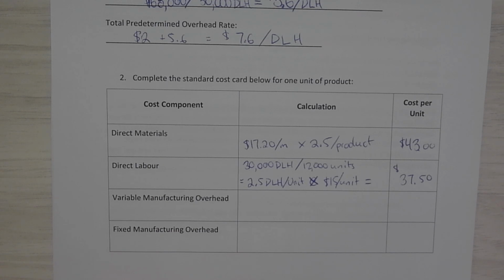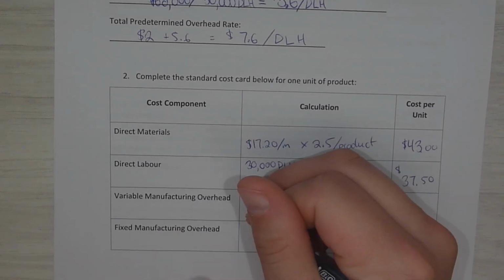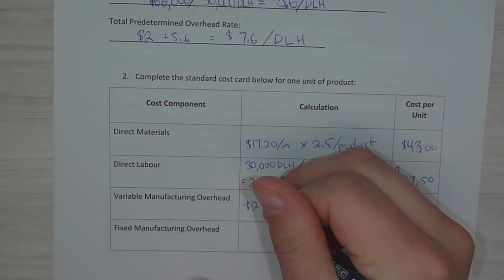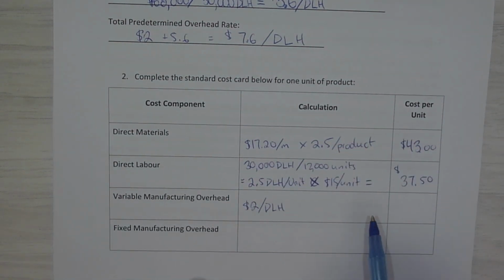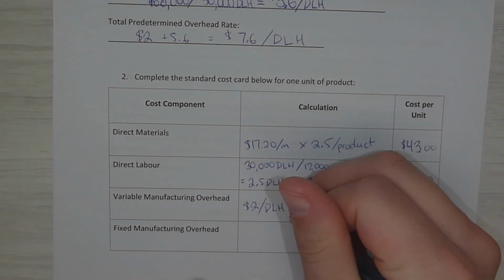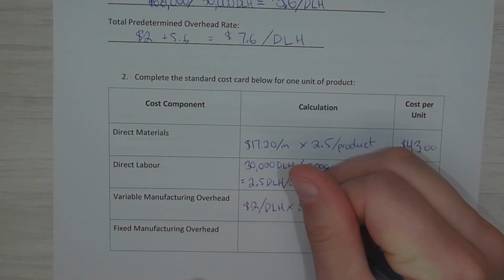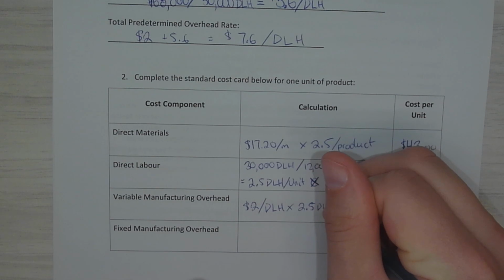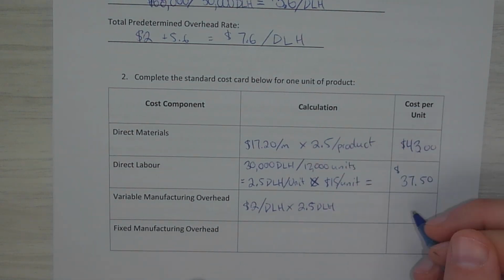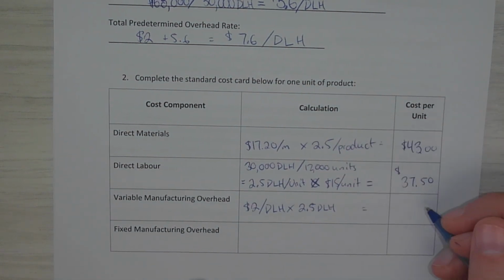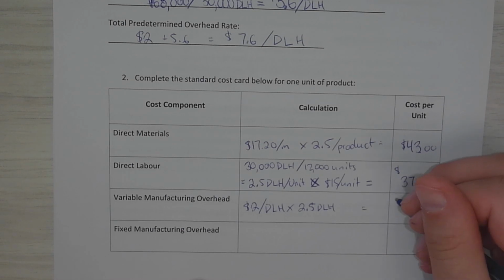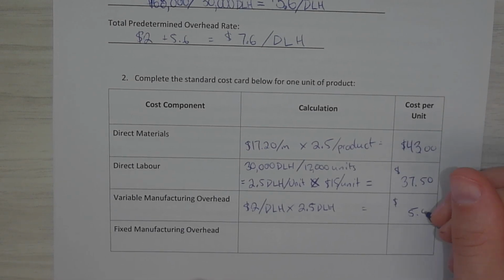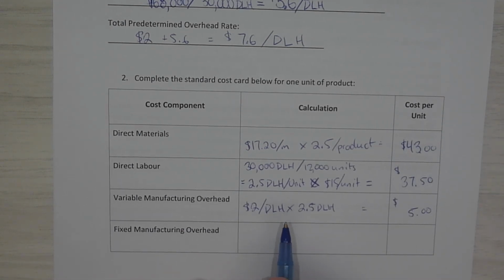Our variable manufacturing overhead is going to be $2 per direct labor hour, and each unit we know requires 2.5 direct labor hours. So we get $5 variable manufacturing overhead.